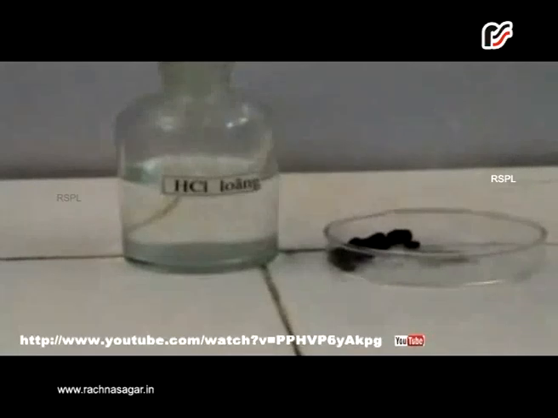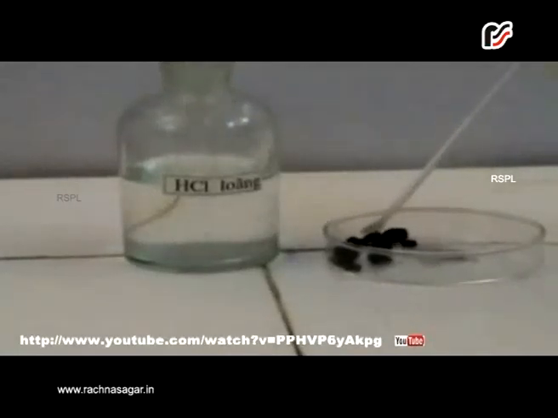Copper oxide is black in color and basic in nature. Hydrochloric acid is colorless. We are taking one piece of copper oxide in a test tube. Now we are going to add hydrochloric acid to it. Observe the color change very carefully. Copper oxide reacts with hydrochloric acid and results in the formation of copper chloride and water. The color of copper chloride is green.